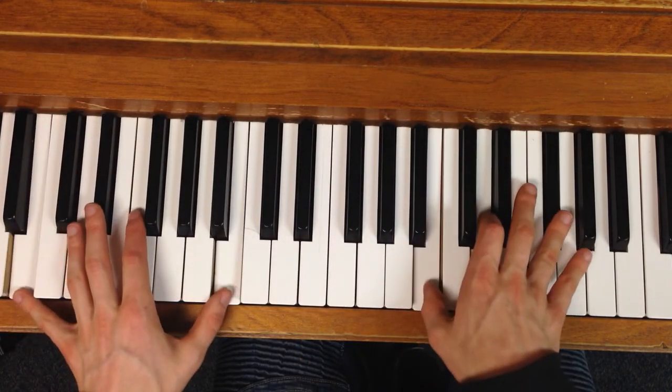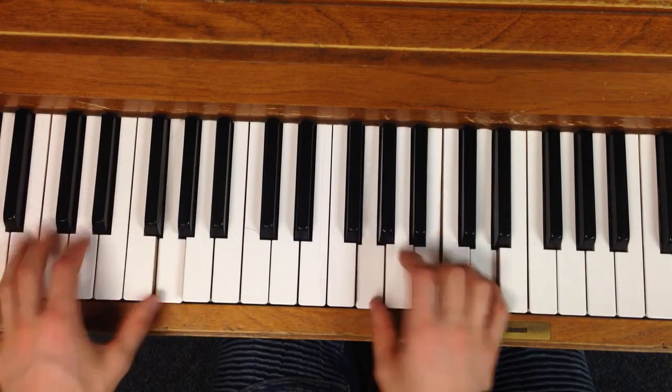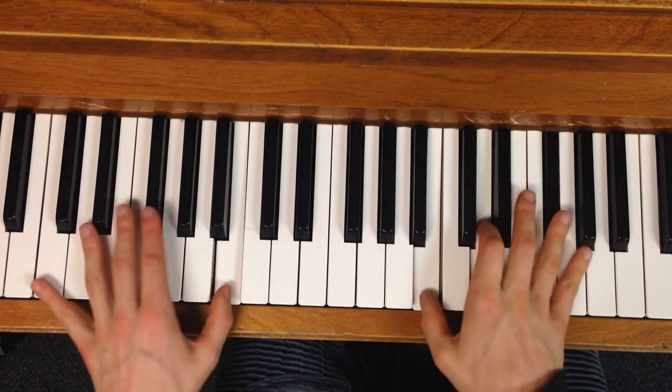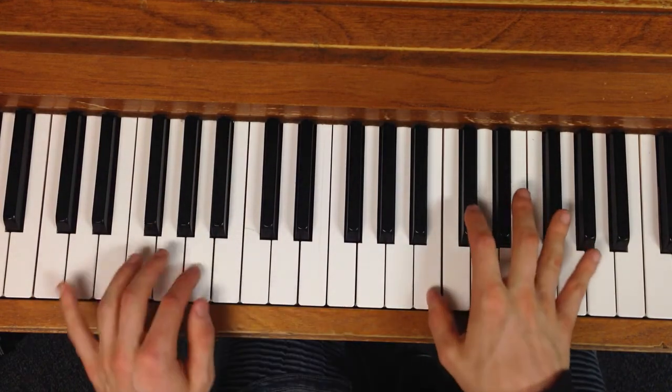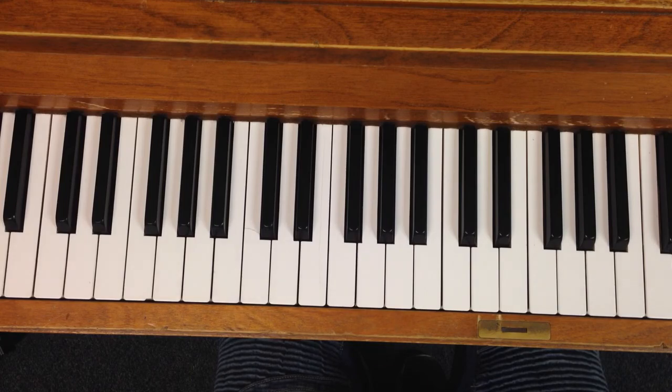And then, yeah, that's pretty much the whole song, and it ends with the whoa-oh, uh-oh, uh-oh. And that's just the verse chords. So yeah.